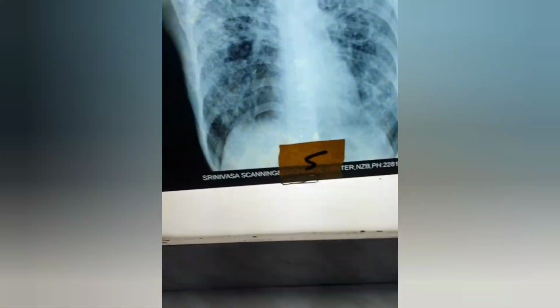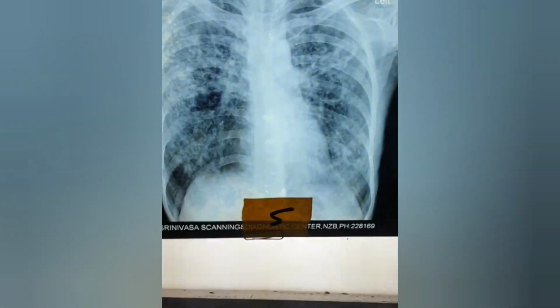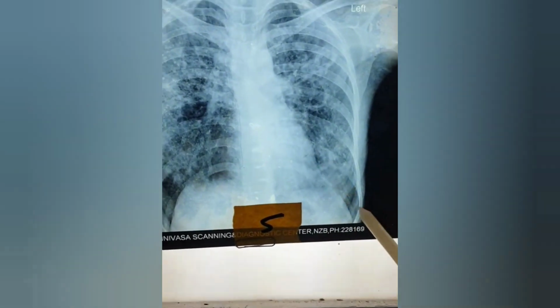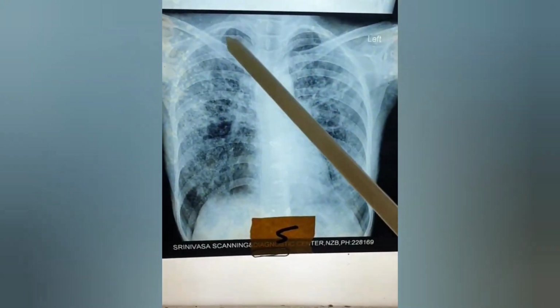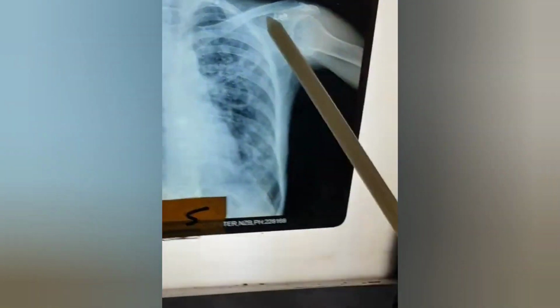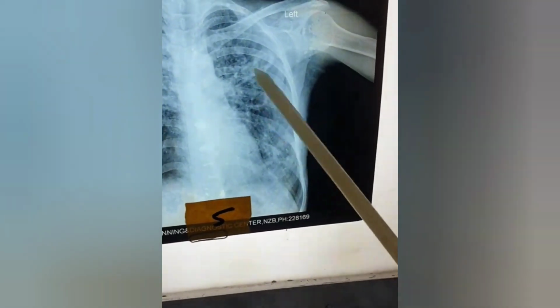So you see once again, the cardiac shadow is absolutely normal, a small heart, and both lungs, right, left. You can see the markings there on the left. You can make out upper zone, mid zone, lower zone, infiltrative lesions are there.